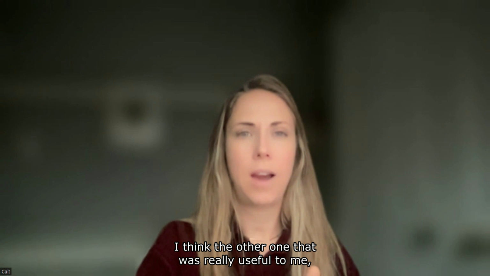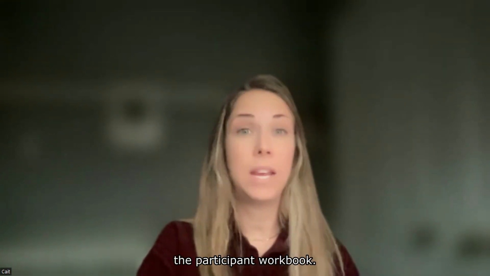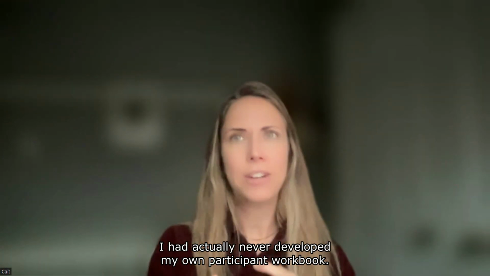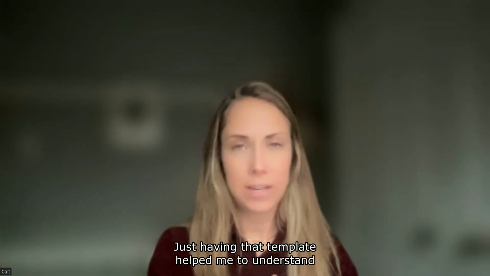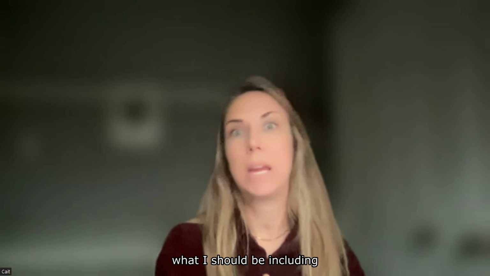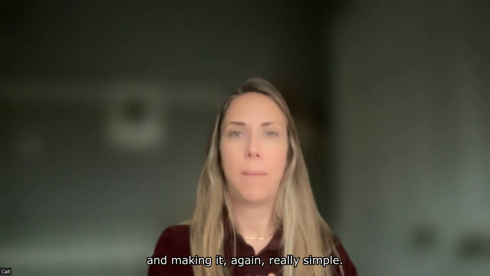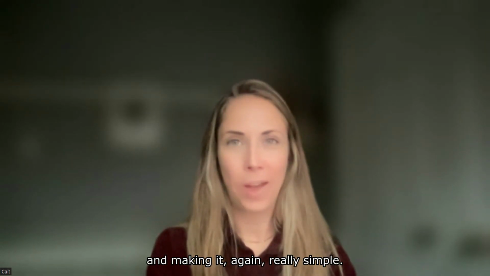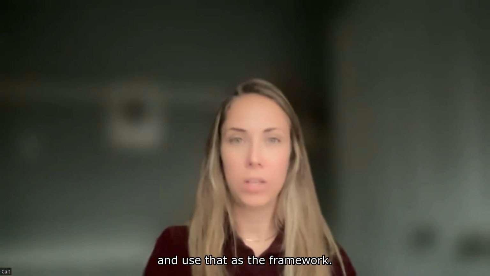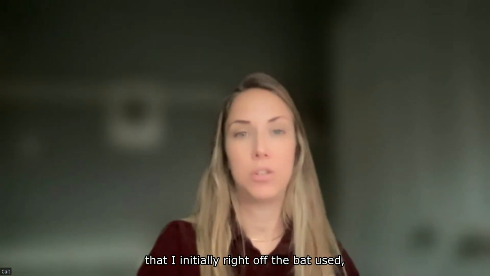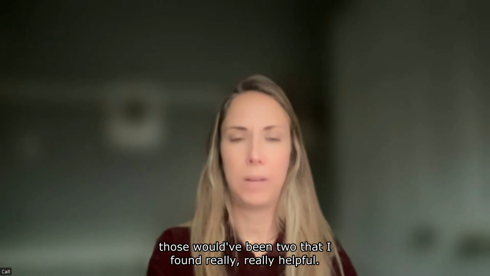I think the other one that was really useful to me was the participant workbook. I had actually never developed my own participant workbook. Just having that template helped me to understand what I should be including, and made it, again, really simple. I can just take my own materials and use that as the framework. So of the two that I initially used right off the bat, those would have been two that I found really, really helpful.